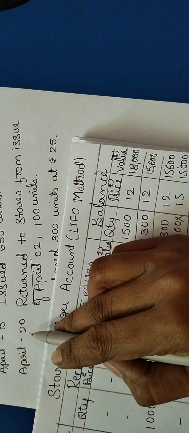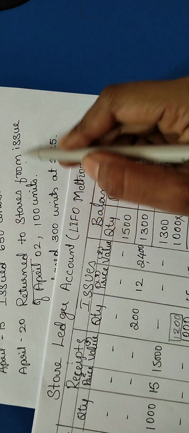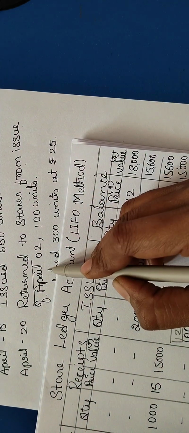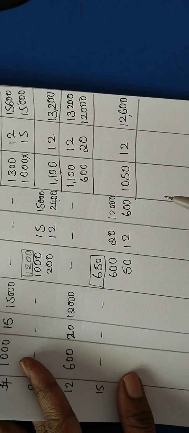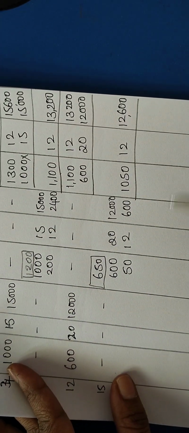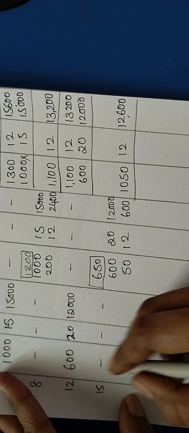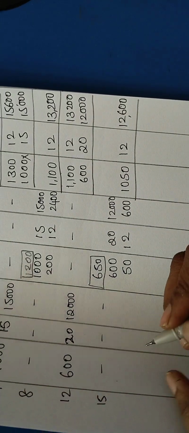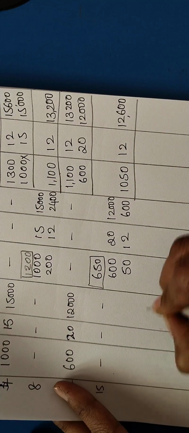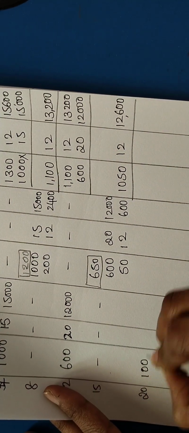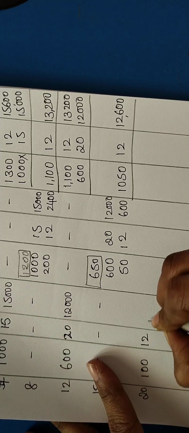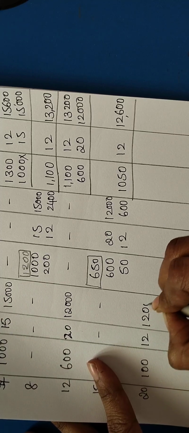Yes. Next transaction is on 20th. Return to store from issue of April 2nd, 100 units. When they are returning, it is coming back to store only. So, we are recording return under the receipts column. The date is 20th. How many units returned? 100 units at rupees 12, 1,200.